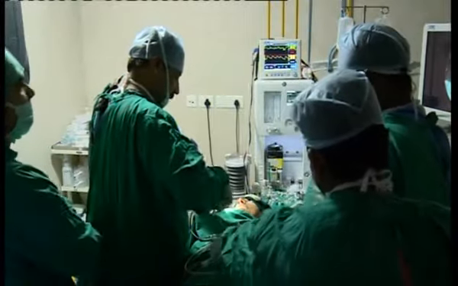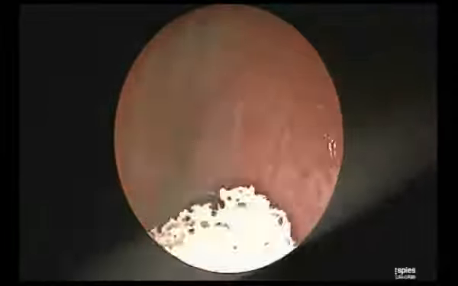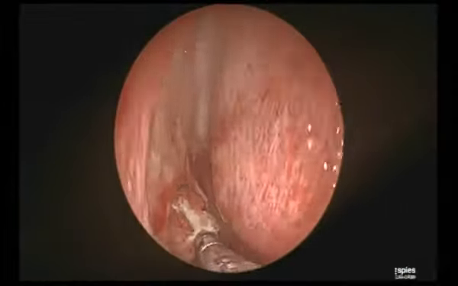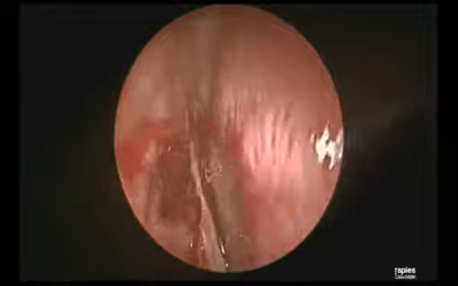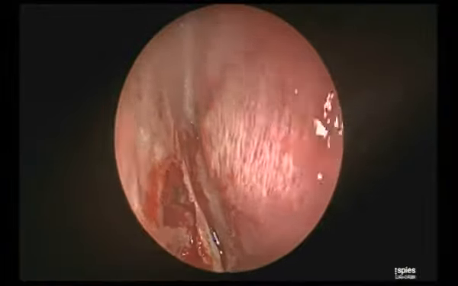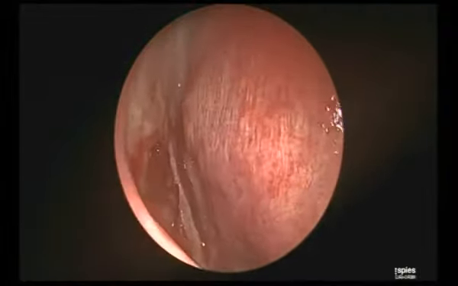So this is about the frontal sinus. Now the next thing, again I will show the removal of the bulla and the relationship to the other structures.